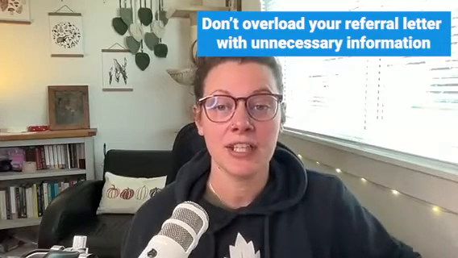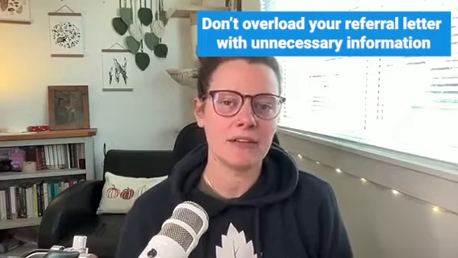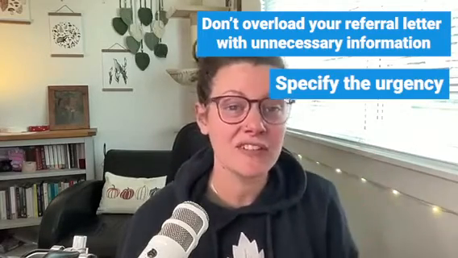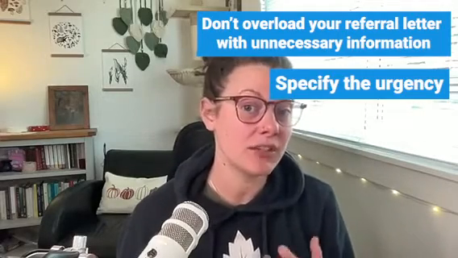Looking at common mistakes that are usually made with GP referral letters, a big one is overloading the letter with too much unnecessary information. It's crucial to keep your letter concise and to the point. And another frequent error is not specifying the urgency. So like I said before, if it's urgent, say it clearly, say it at the top and explain why. This helps ensure that your patient gets really timely care.